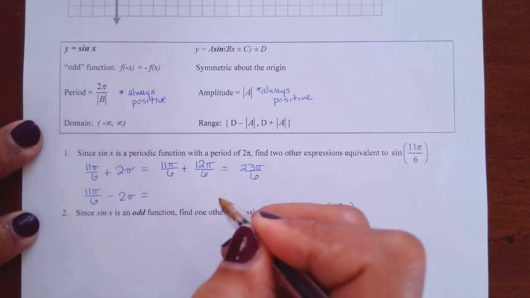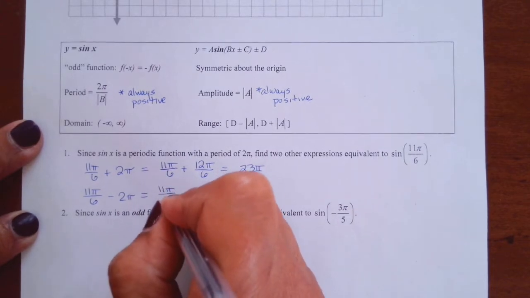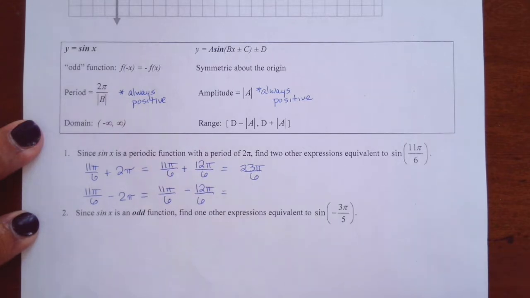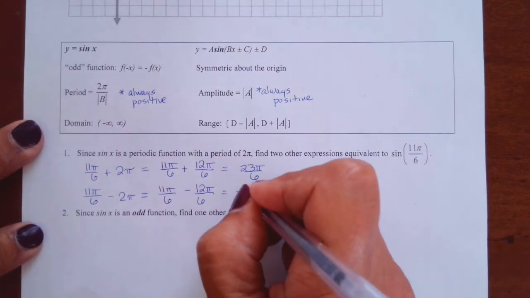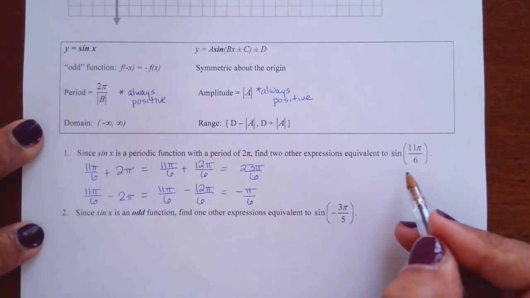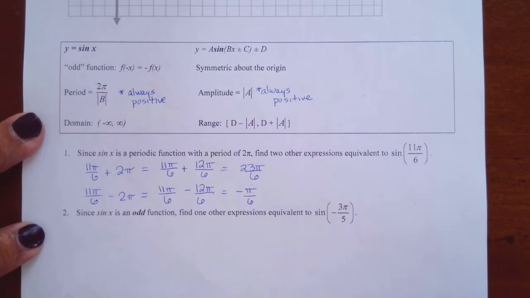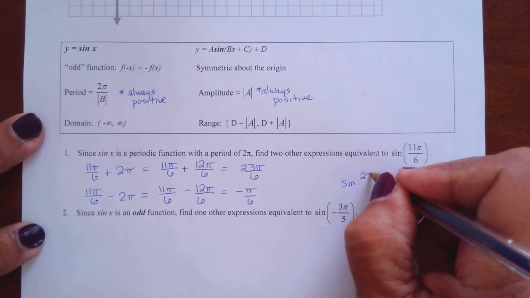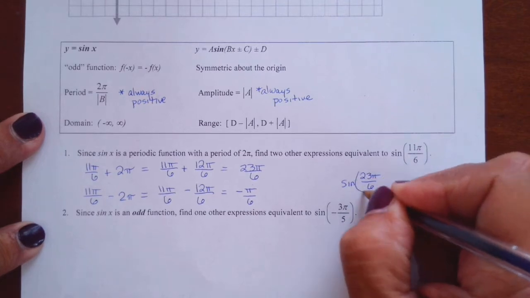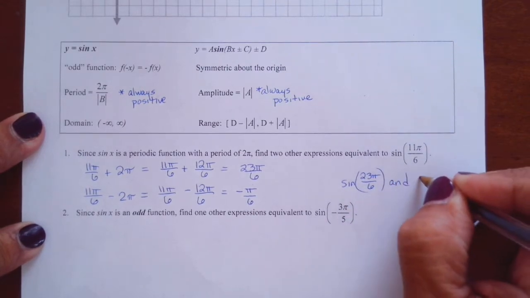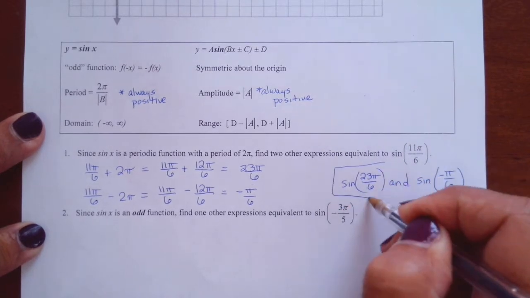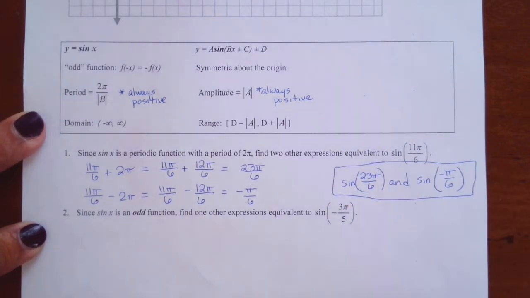And if I subtracted 2 pi from 11 pi over 6, again, get a common denominator. So 12 pi over 6. So 11 pi minus 12 pi is negative pi over 6. Okay? So two equivalent expressions to the sine of 11 pi over 6 would be the sine of 23 pi over 6 and the sine of negative pi over 6. Those are equivalent because they are all 2 pi away from each other, and that is one whole period.